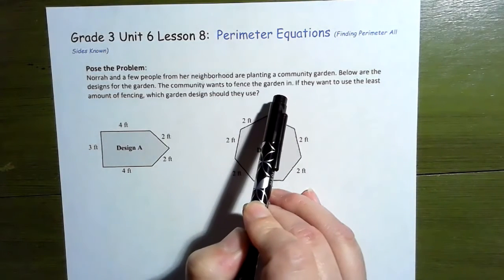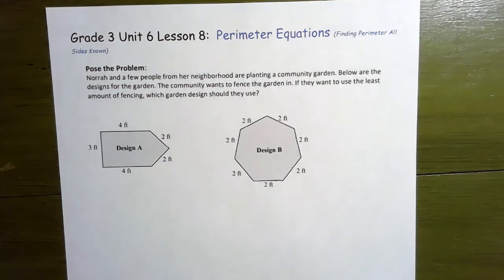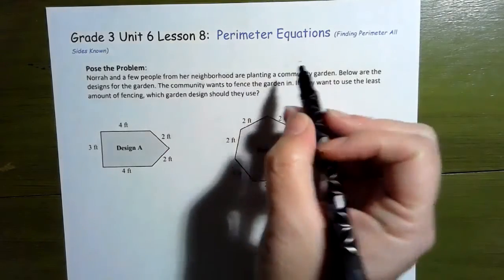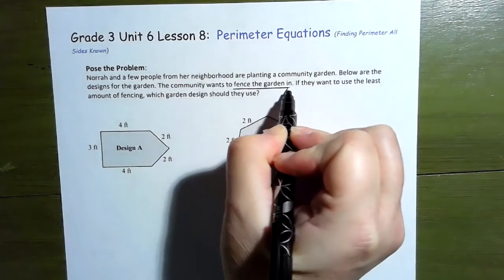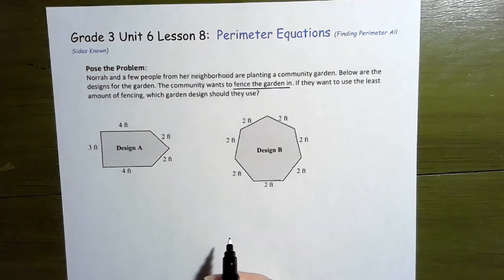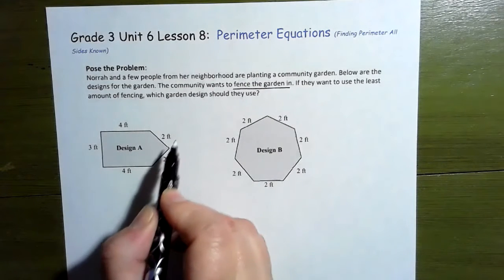Read the problem silently to yourself one more time. How do you know we're trying to find the perimeter of each shape? Say it to your screen. That's right. We were looking for the amount of fencing because we want to fence the garden in. So we want to find the amount of fencing that is needed, and fencing goes around the outside. We know that perimeter is the distance around the outside of a shape. So the fencing represents the perimeter.